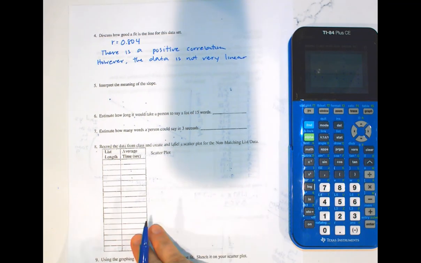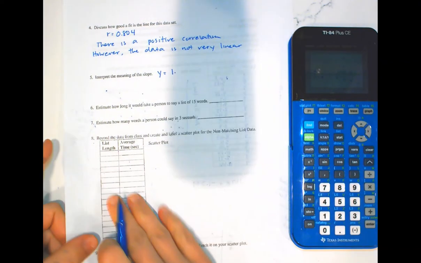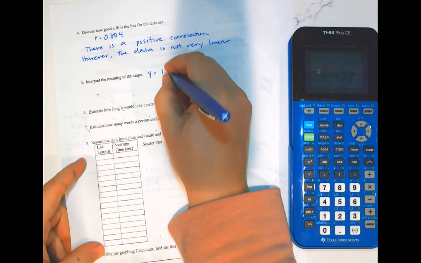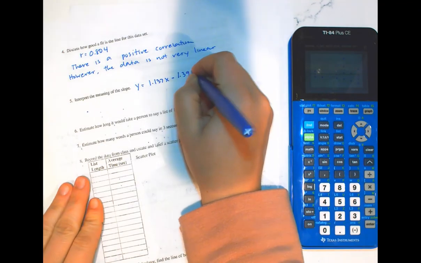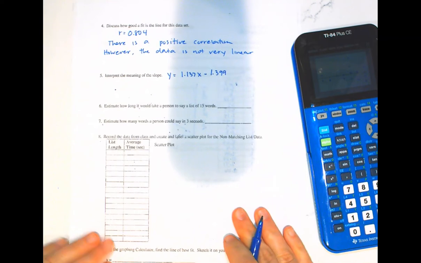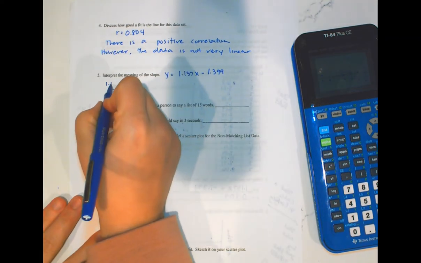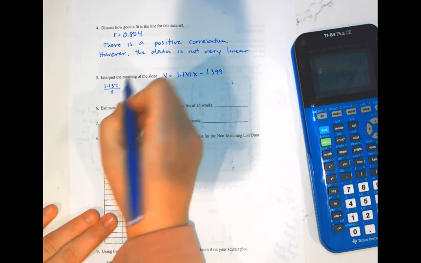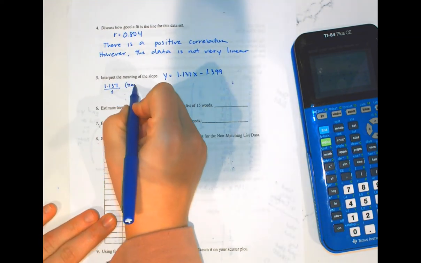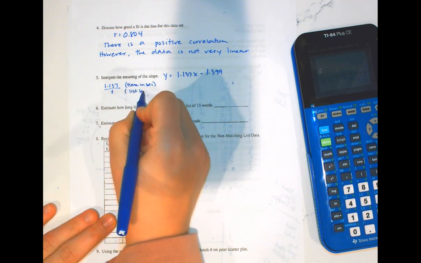So then if we interpret the meaning of our slope, again, we'll have to go copy down our equation. 1.137x minus 1.399 was our line of best fit that we're using. So our slope is 1.137. We'll write it over 1. So our y value was our time in seconds, and our x value was our list length.